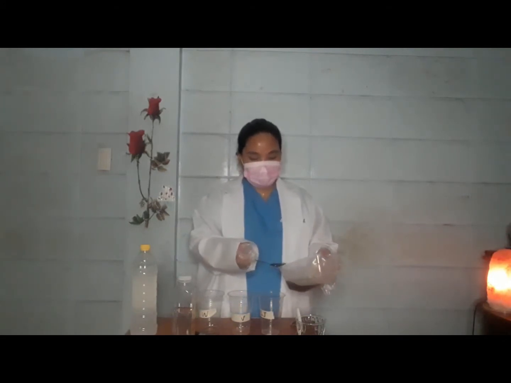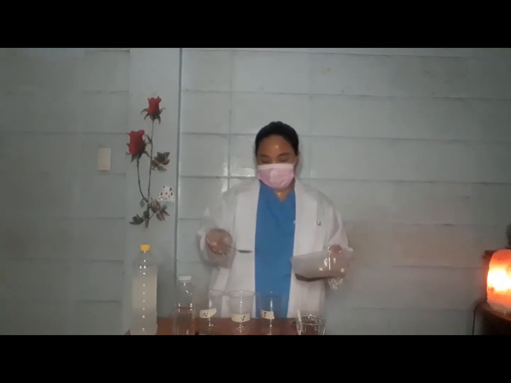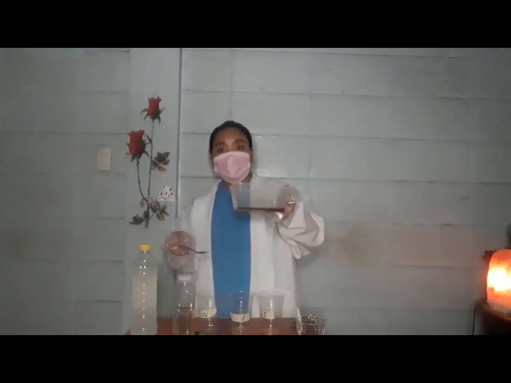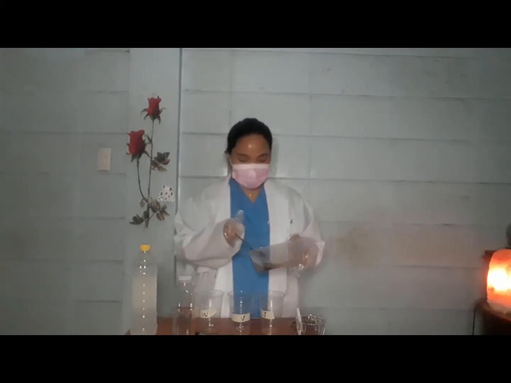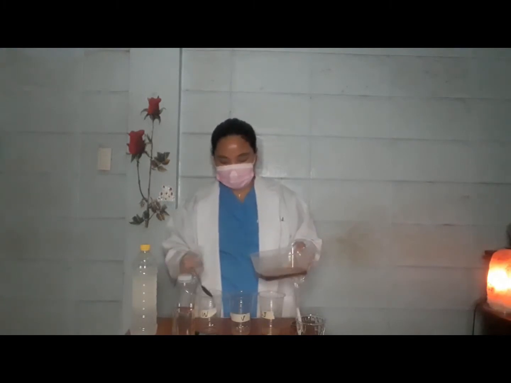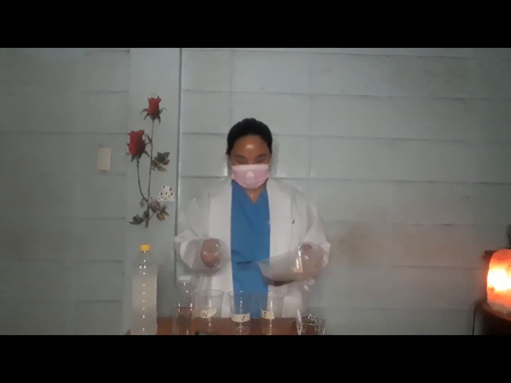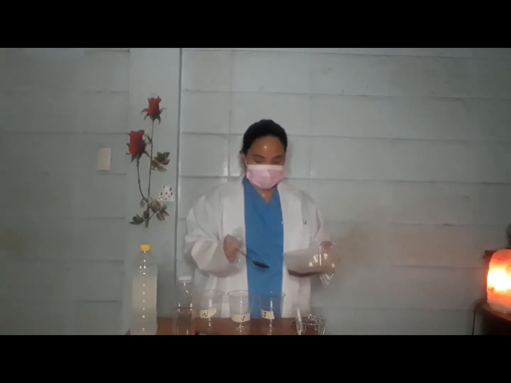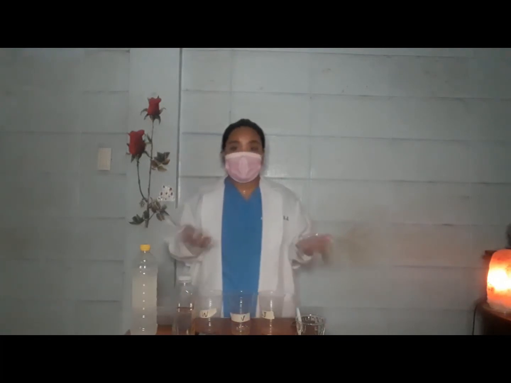For the lemon juice, 1, 2. To observe the change in color, we can add more indicator to each sample. So, let's wait for a few minutes for its change.